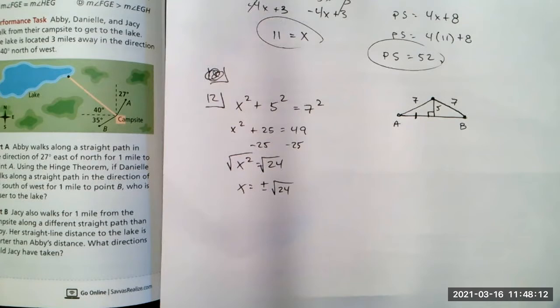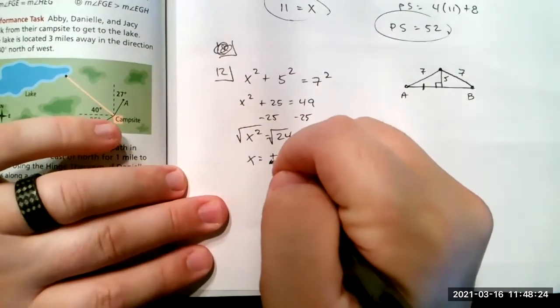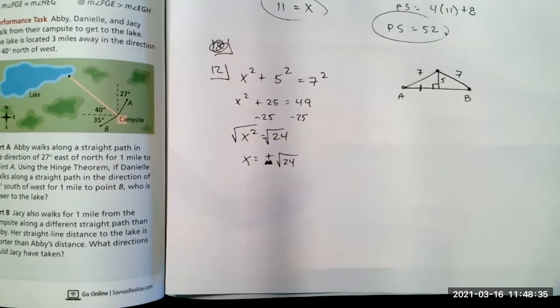Well, keep in mind, if you're talking distance, if I walk from my table to the front door, I can't walk negative 20 feet, right? So when it comes to distance, you're throwing out the negative answer. You're only keeping the positive distance. So the square root of 24, this is going to be a decimal.